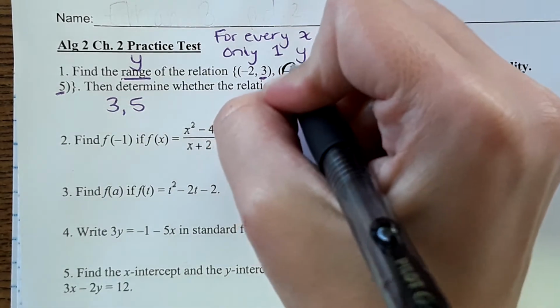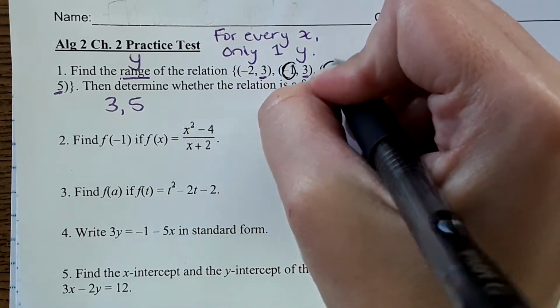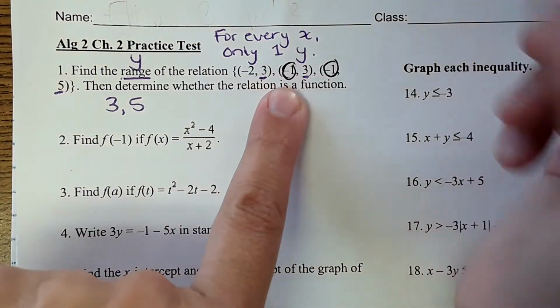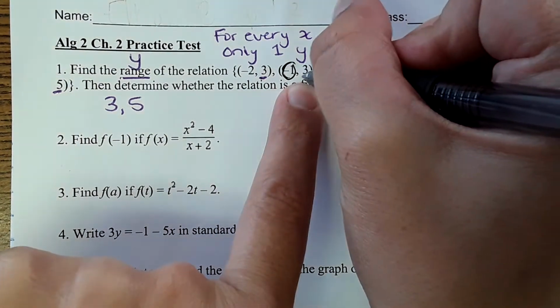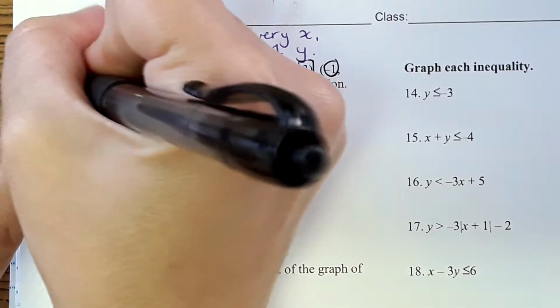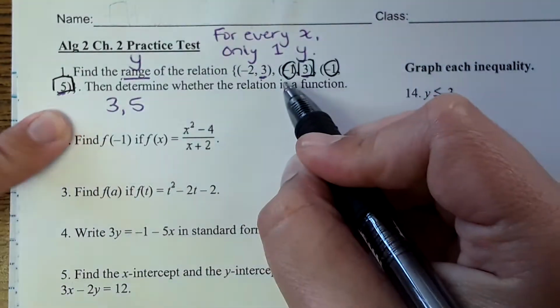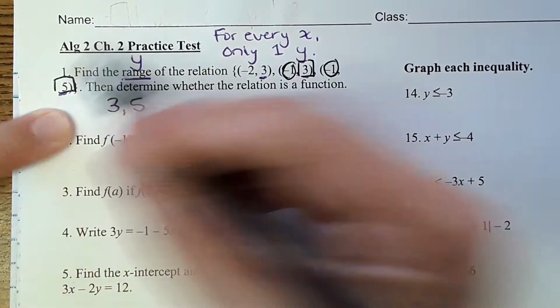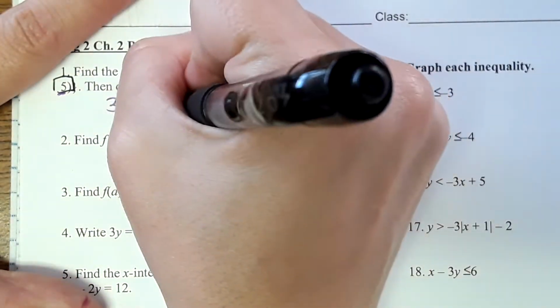x that repeats itself. We have -1 for x and -1 here as well. If you were to plug this into an equation, you should get the same output every single time. But here we have an output of 3 and then an output of 5. This can't happen. For every x, there can only be one y, and we have 2 different values. So this is not a function.